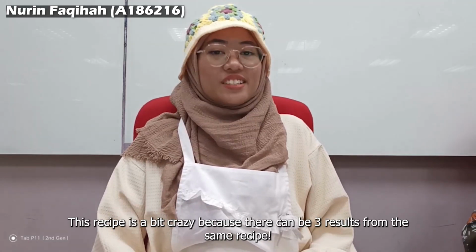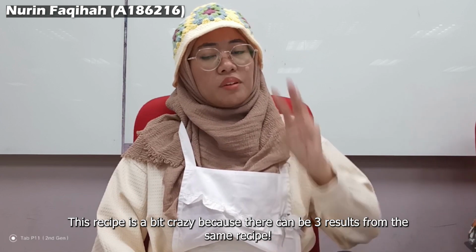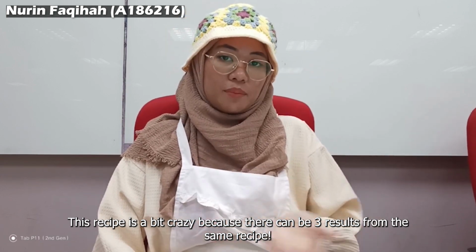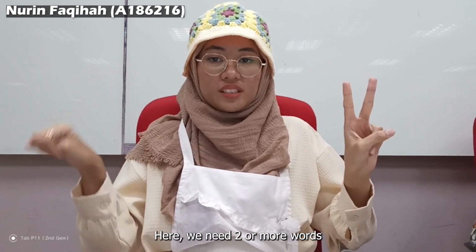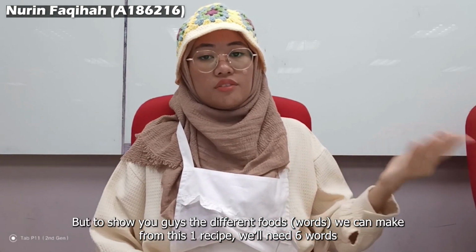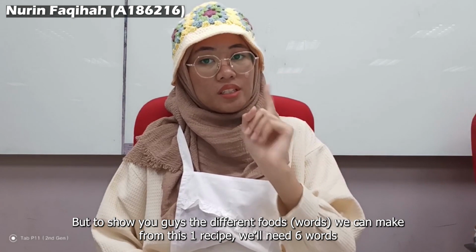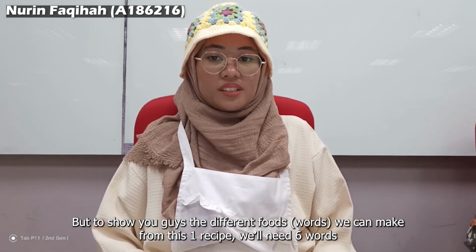Compound word. This recipe is a bit crazy because there can be 3 results from the same recipe. Here, we need 2 or more words. But to show you guys the different foods we can make from this one recipe, we'll need 6 words.